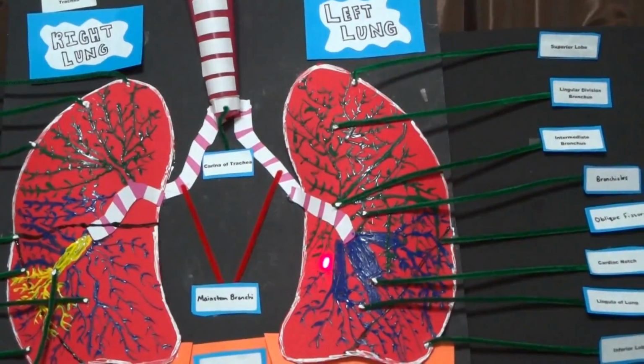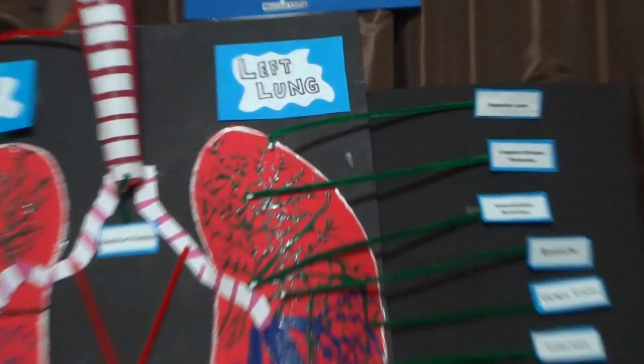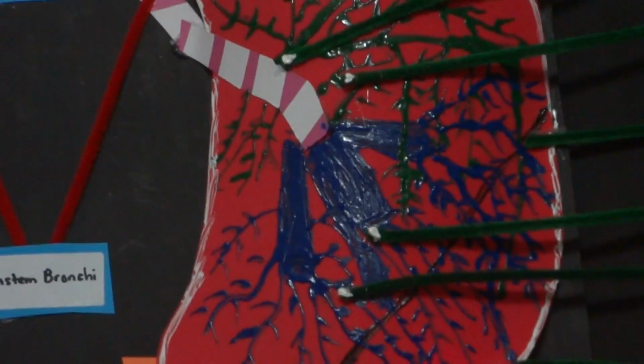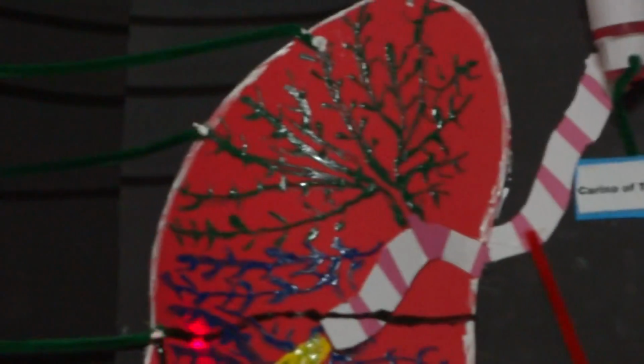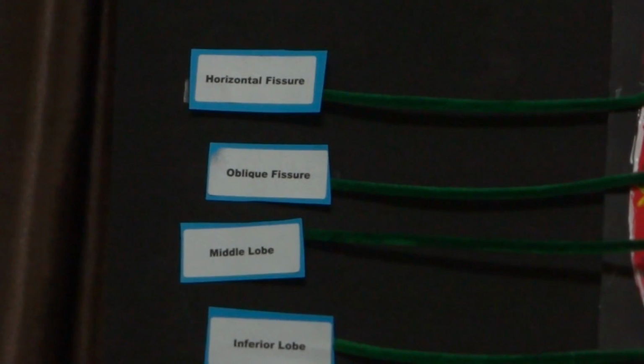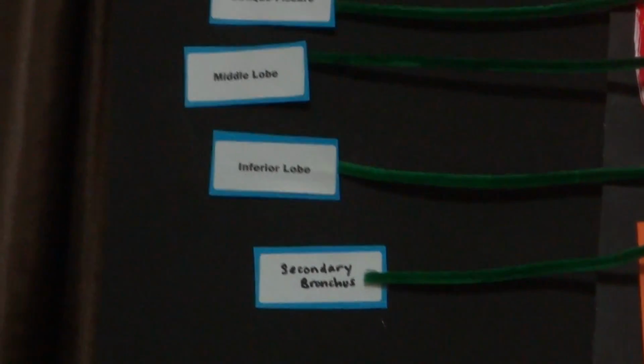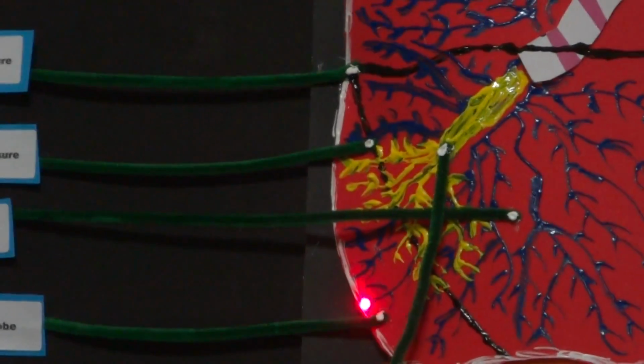Here I will show you on the left lung, the superior lobe is right here in this area, and then this black line is separating it into the inferior lobe. The right lung has three lobes, so this is the superior lobe. After this black line is the middle lobe, and after this black line right here is the inferior lobe.